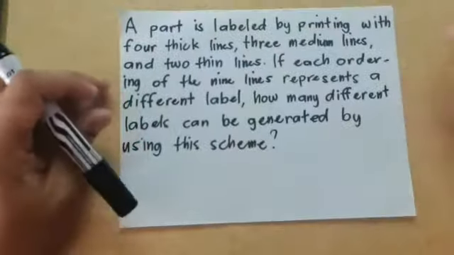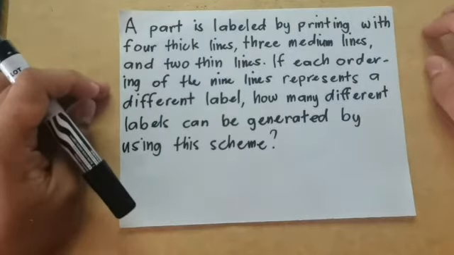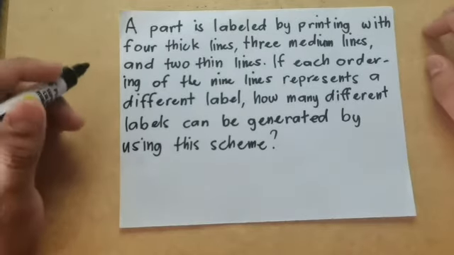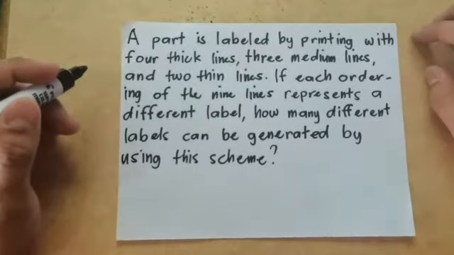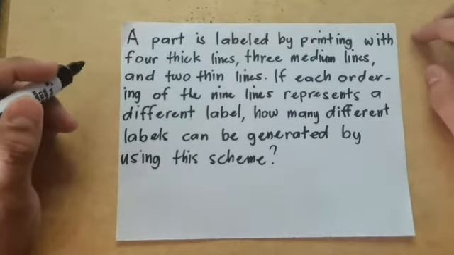So the next problem is, a part is labeled by printing with 4 thick lines, 3 medium lines, and 2 thin lines. If each ordering of the 9 lines represents a different label, how many different labels can be generated by using this scheme?